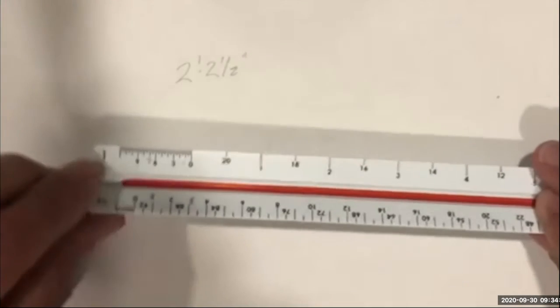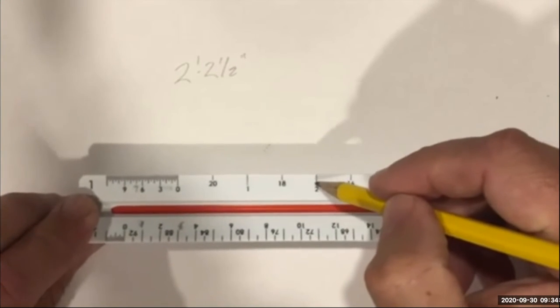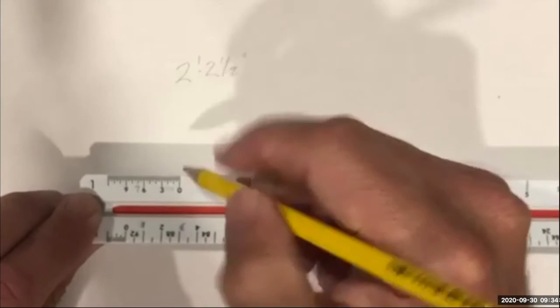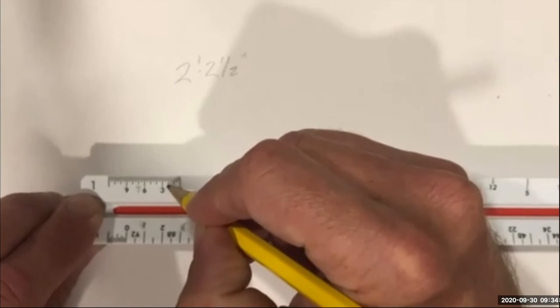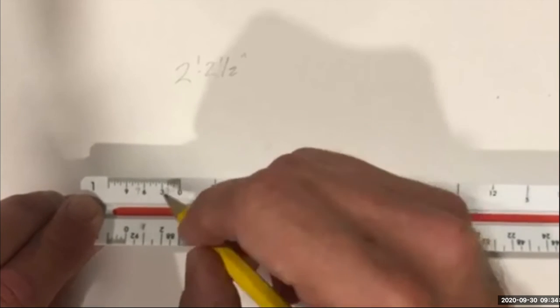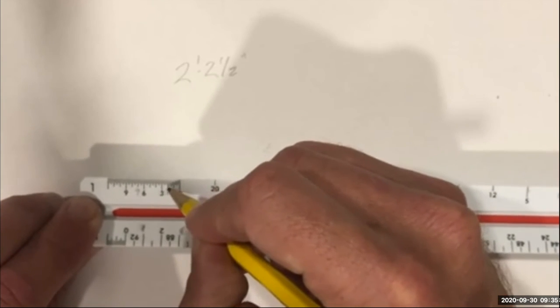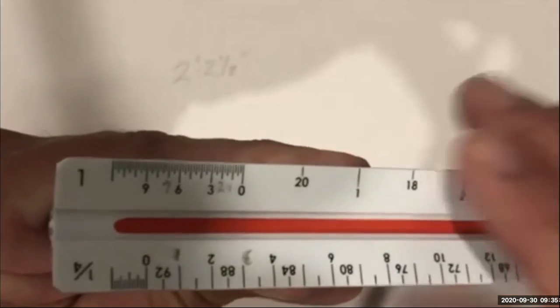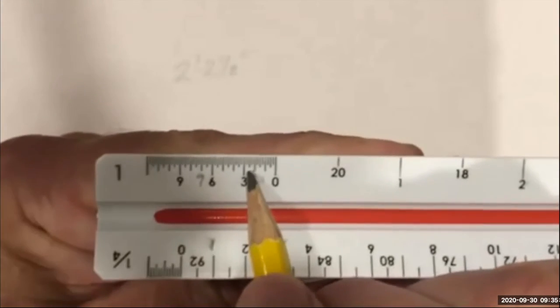So how would I draw that in scale, in a 1 inch scale here? So I would go, well, there's my 2 foot. I know how to do that. Go to the 2 to the 0. 2 would be to here, so 2 foot 2. All right, and then the 1/2 inch. So the 1/2 inch is between the 2 and the 3. So if you look between the 2 and the 3, I've got these little ticks here.